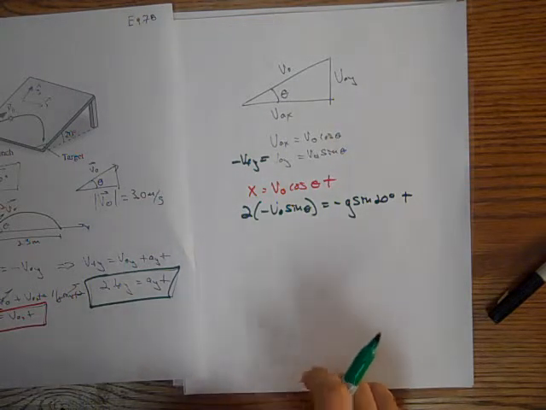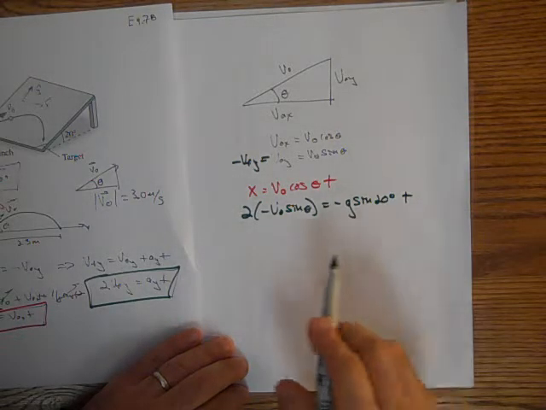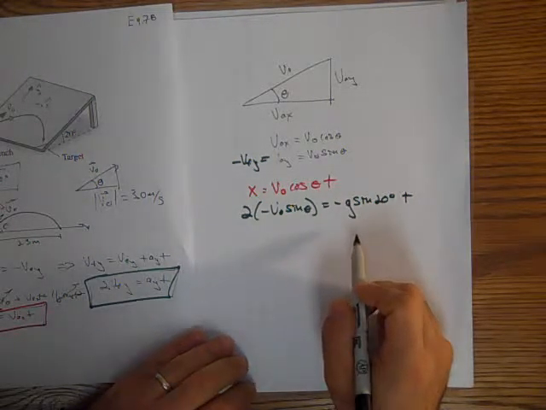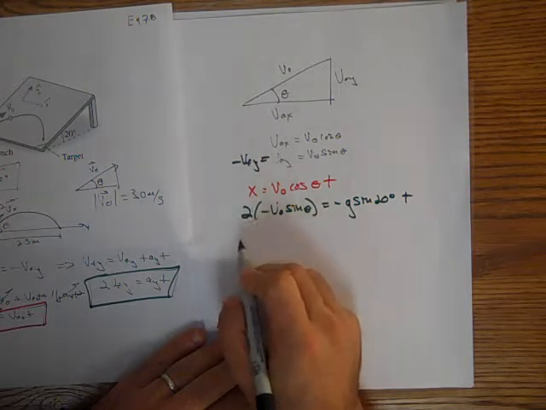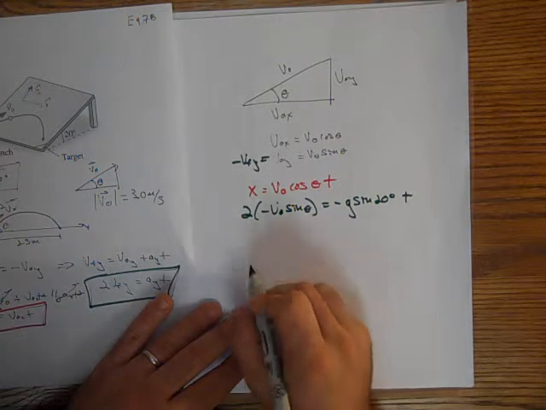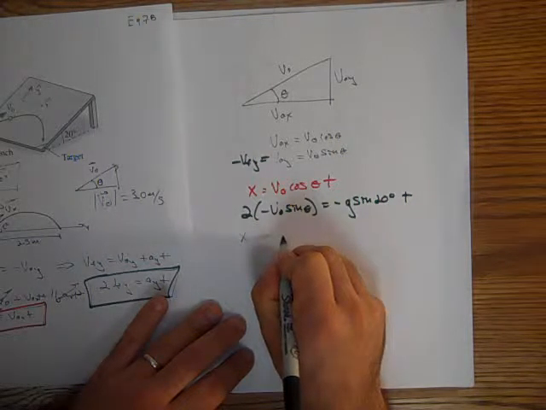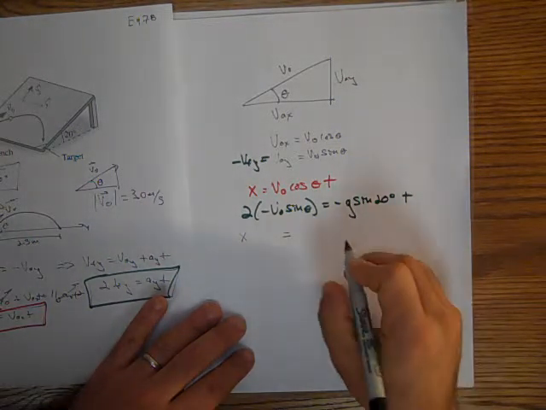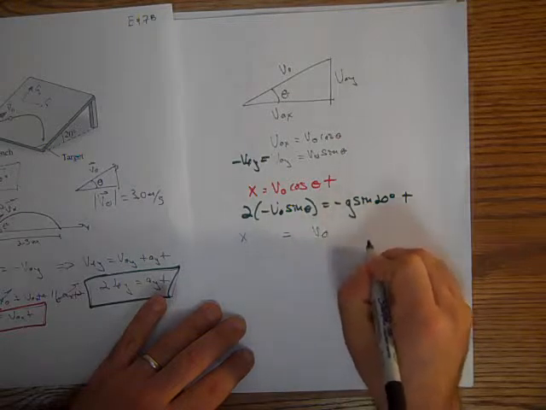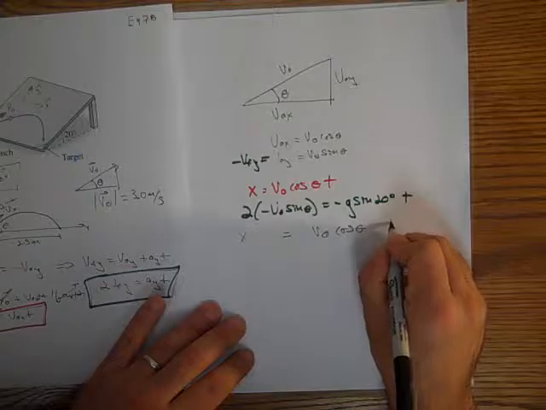Okay. All right. And so this is kind of interesting here. I'm going to keep the same expressions, but I'm just going to move them around a little bit so that they look a little nicer. Okay, so x is equal to V0 cosine theta times time.